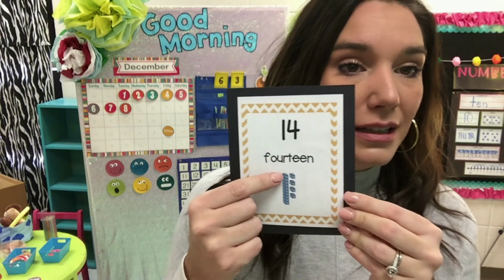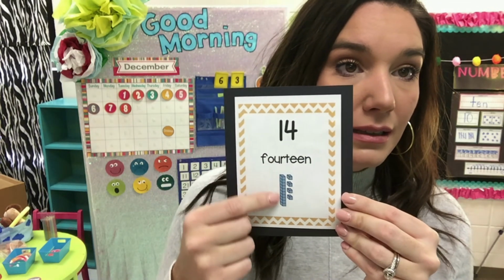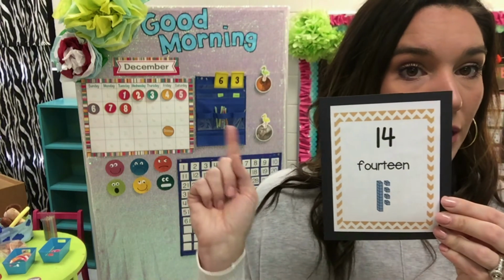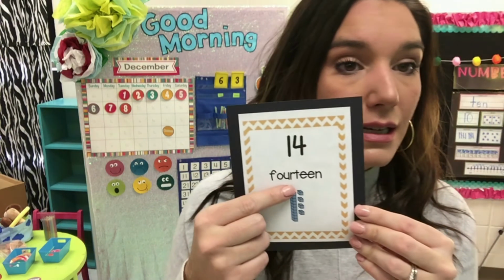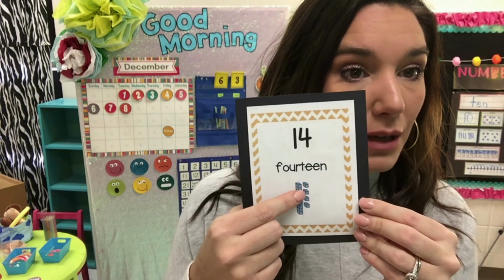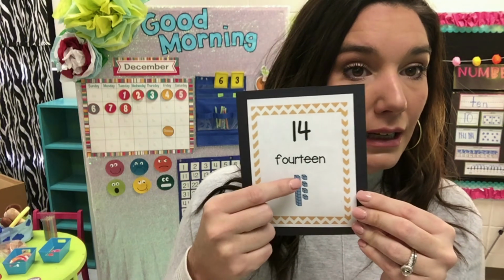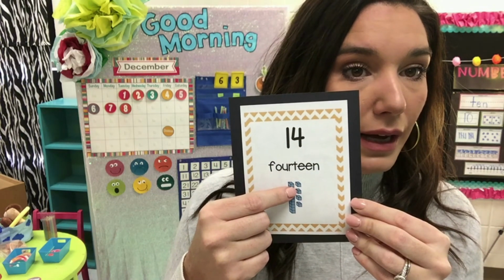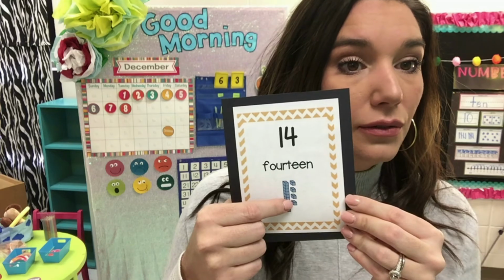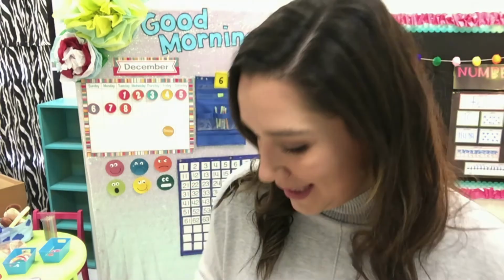Let's count and make sure that it's 14. How do I count these? By tens, just like I count these little groups of straws that we group up by tens. So I'm going to start by counting by tens and then keep counting by ones. 10, 11, 12, 13, 14. 14 is our number of the day. Let's go do it.